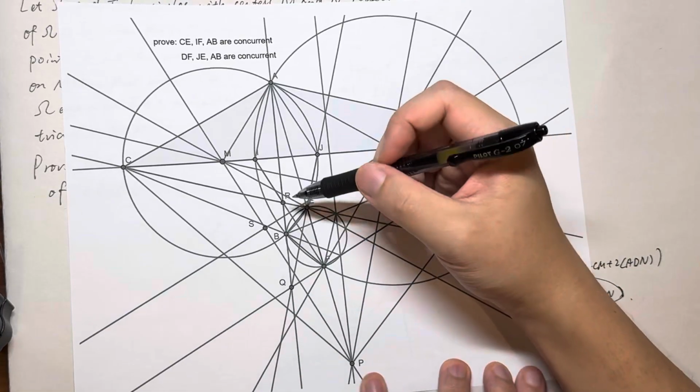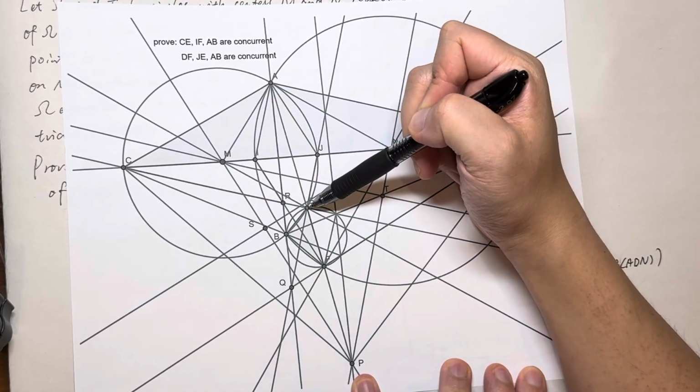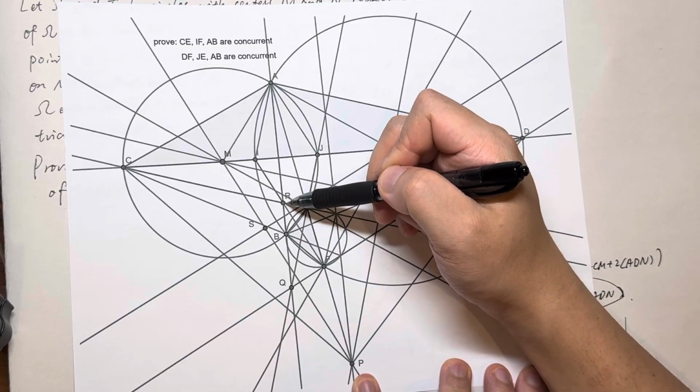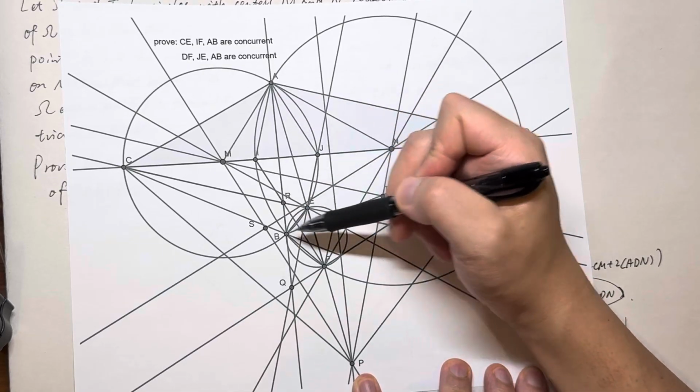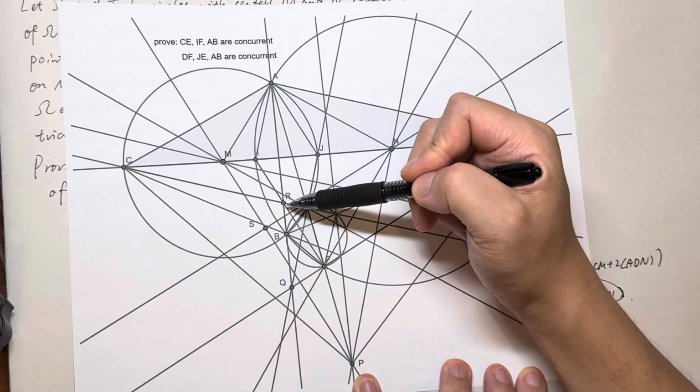So the method is let's just neglect the CE for now. Think about that we have this R as the intersection point of AB and FI. Then we connect CR.